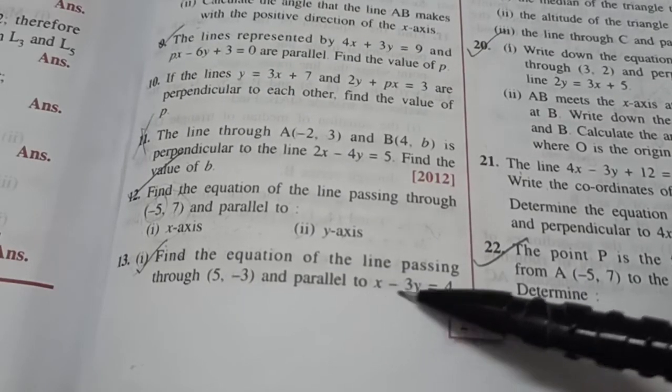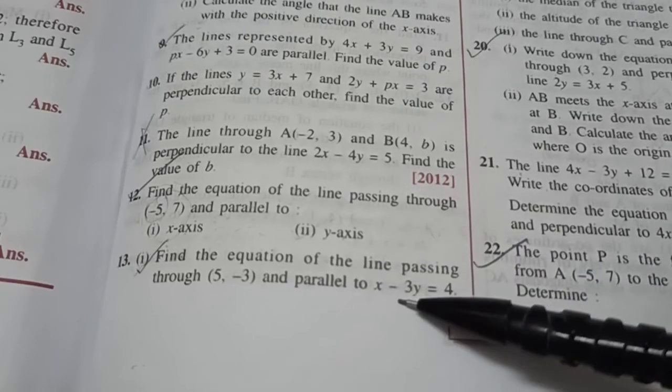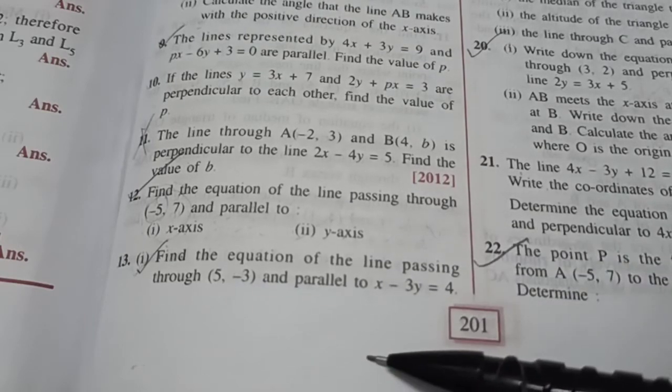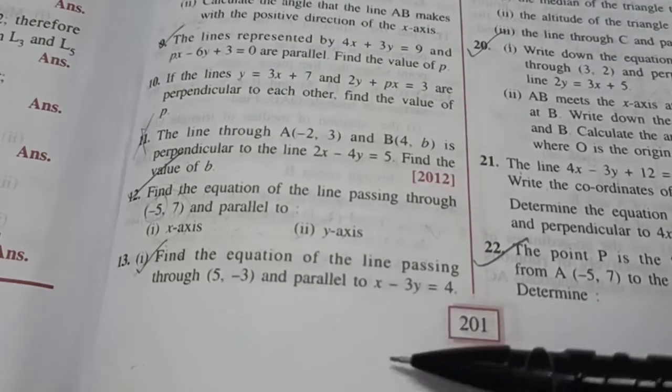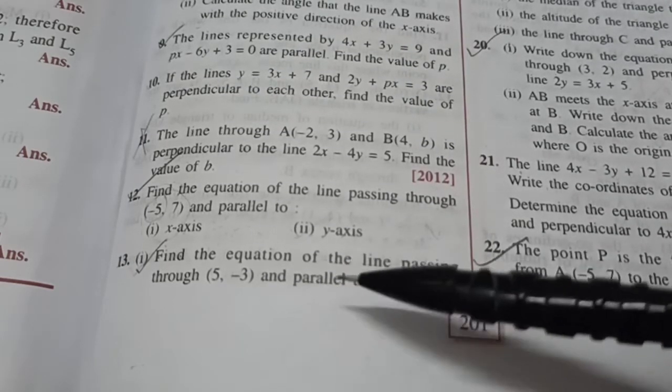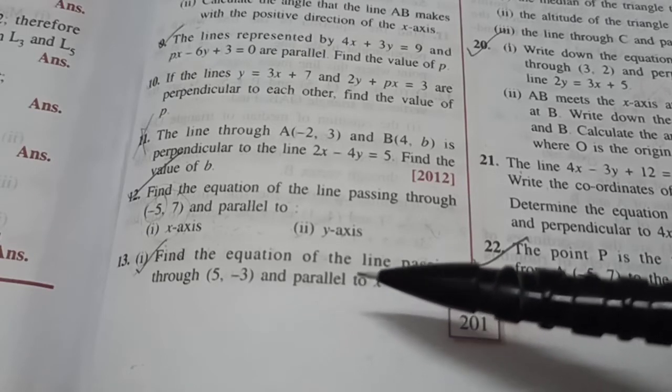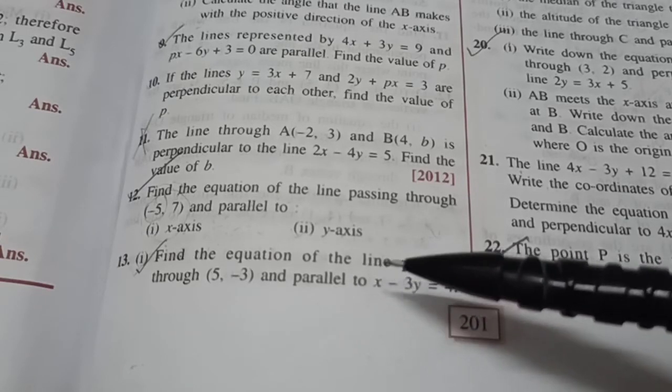First, I will find the slope of this. That will be the slope of the required line as well. So I have the slope and I have a point. If you have a slope and a point, can you frame the equation of a line? Yes, you can, using the slope point form.